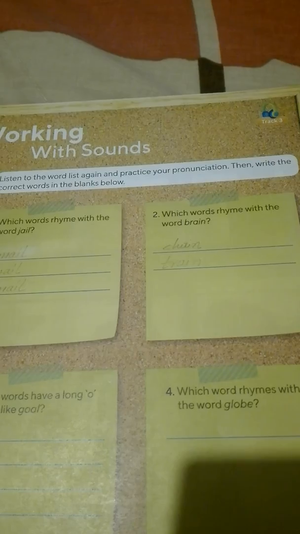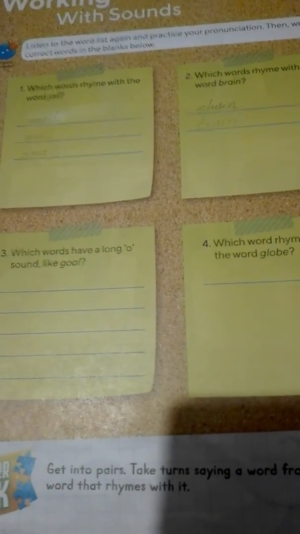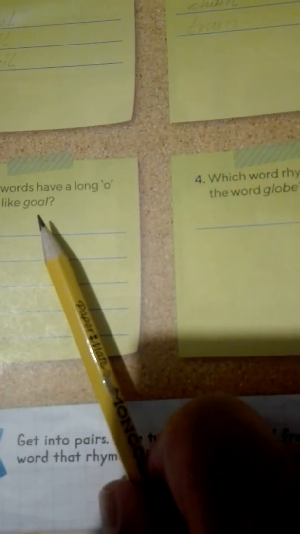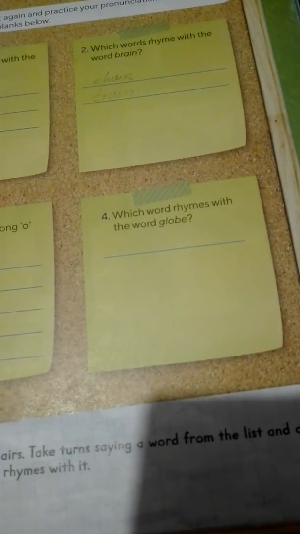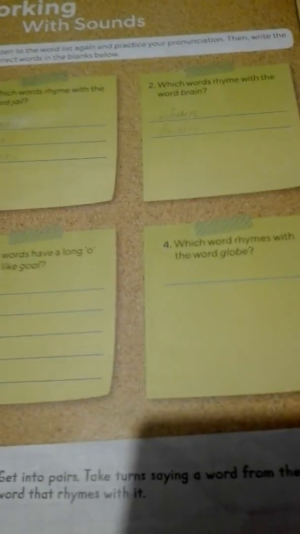And now it's your turn. You're going to do exercise number 3 and exercise number 4. Don't worry if you don't understand the first time. I'm sure you will understand if you listen two or three times to the audio.